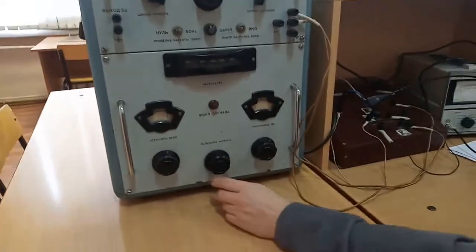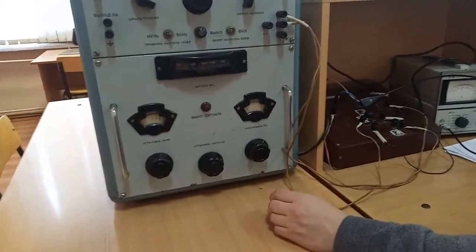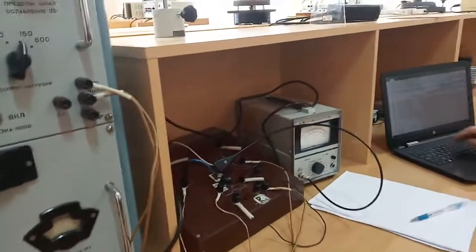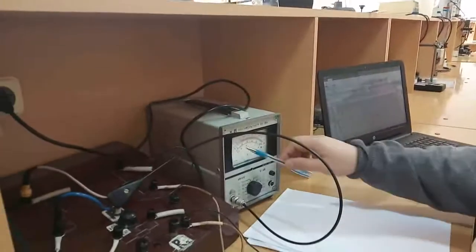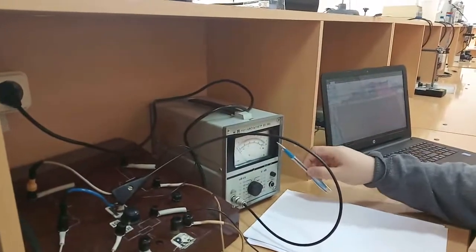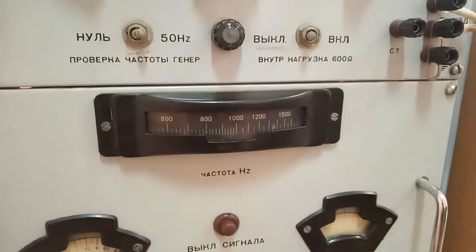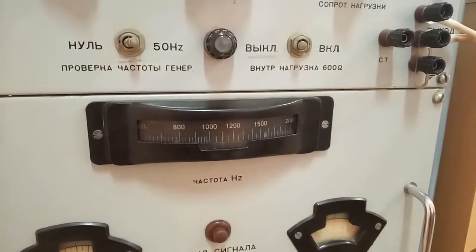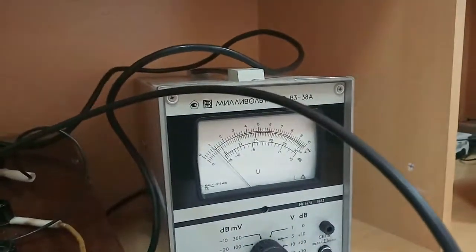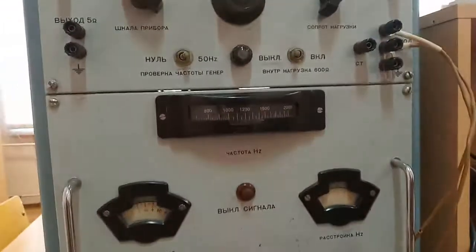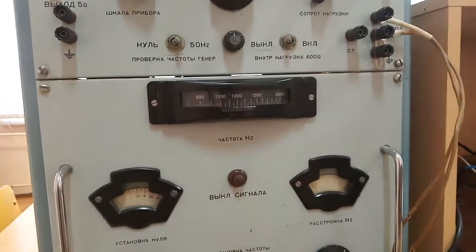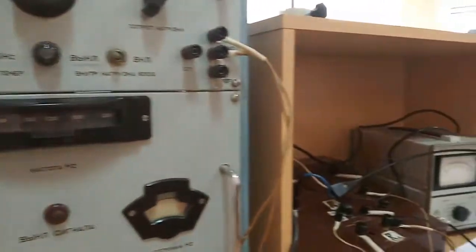For 1000 we have 1 volt actually, because this 1 is now 1. So 1 volt for 1000, for 1100 we have 1.1, 1200, 1.3, and so on. Again we can stop.